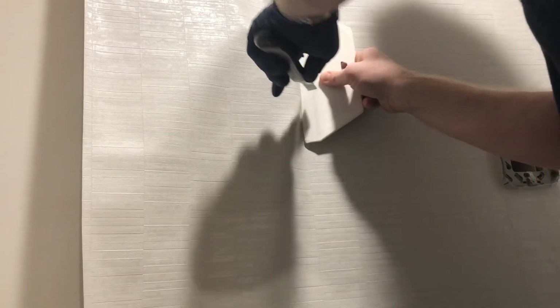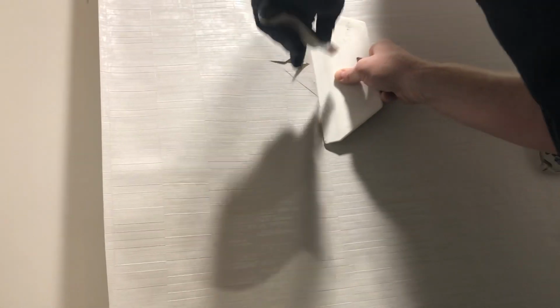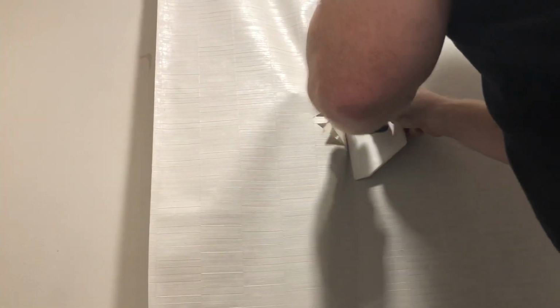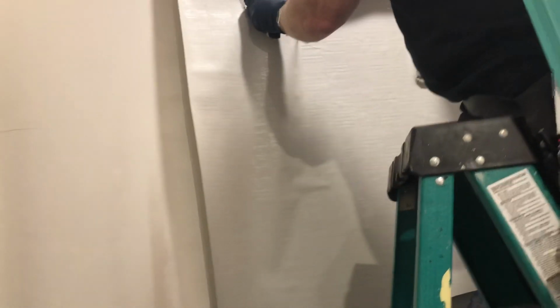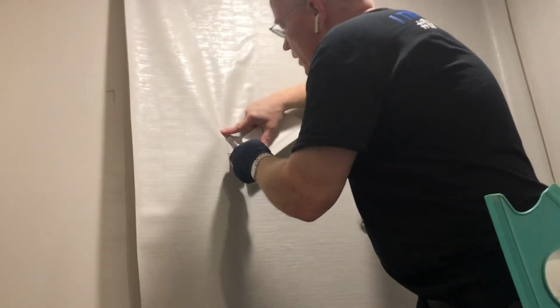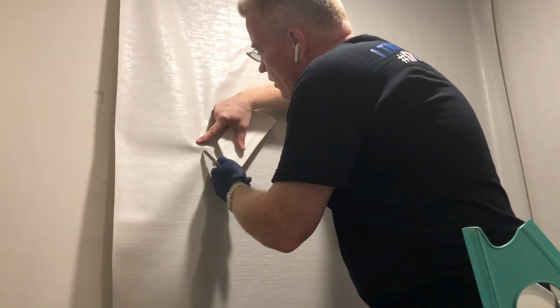This is a beautiful way to do this. Believe me, I make mistakes with this. And when you do, it looks crappy. Okay? Now, I want to cut down because I don't want to go beyond this thing.